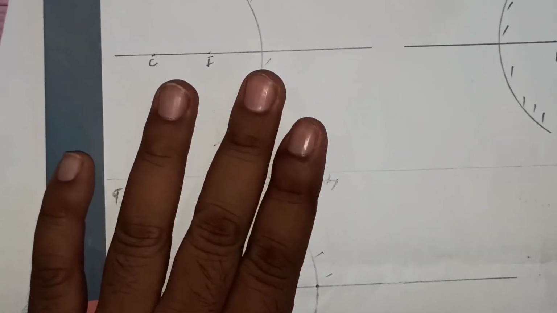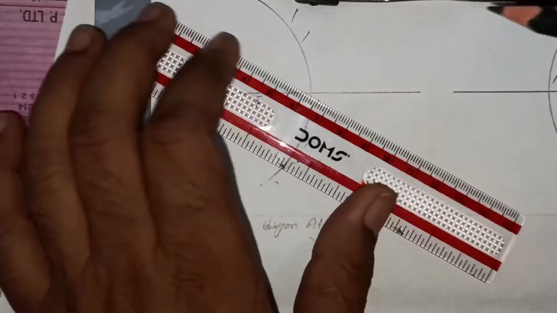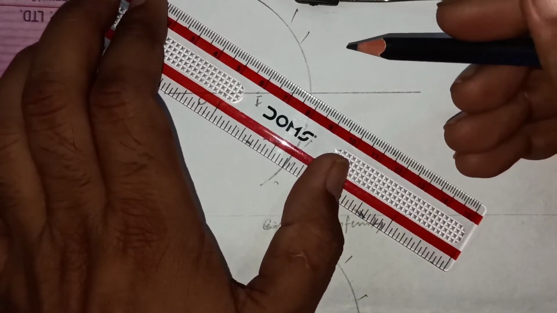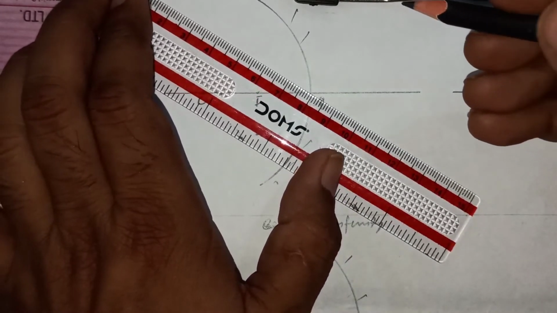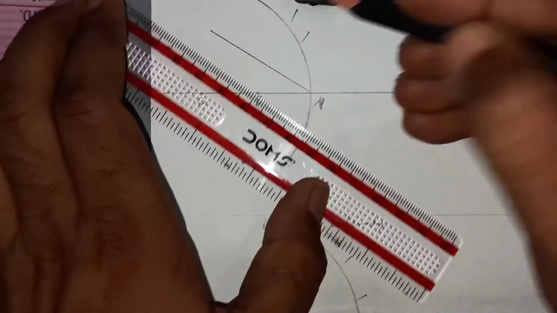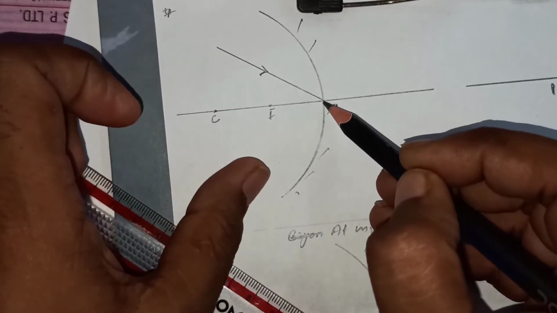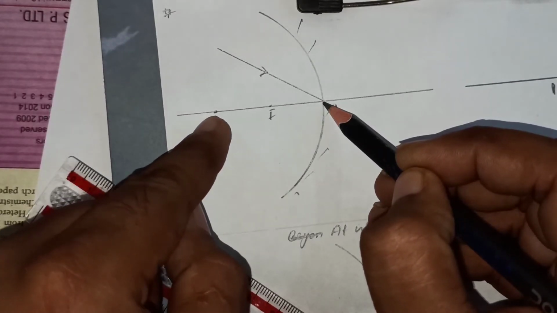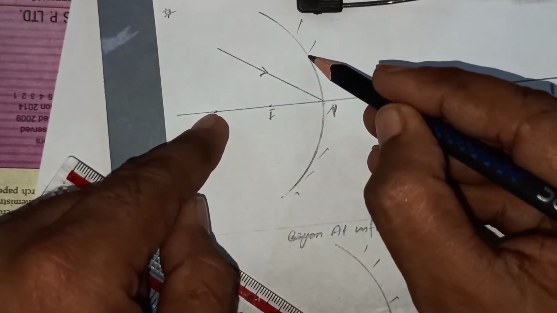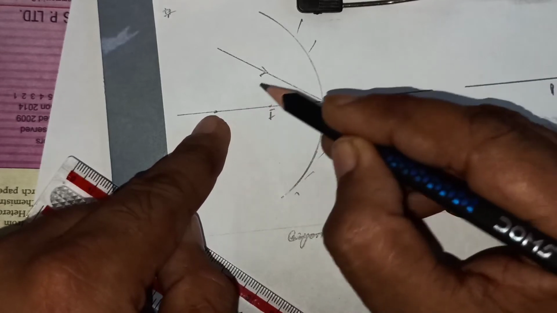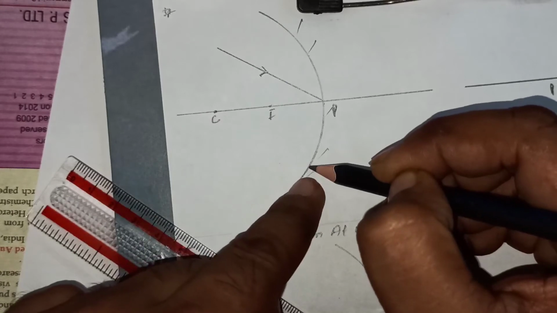Now come to the fourth rule. What is the fourth rule? The fourth rule is rarely used. See, wherever the ray strikes, suppose the ray strikes at P. In this case they are showing the ray striking at P. So I am also making a ray which strikes exactly at P. Any point on the mirror, P, and C, any line joining P and C. Even if the point is here, then also the line joining this point on the mirror and C.